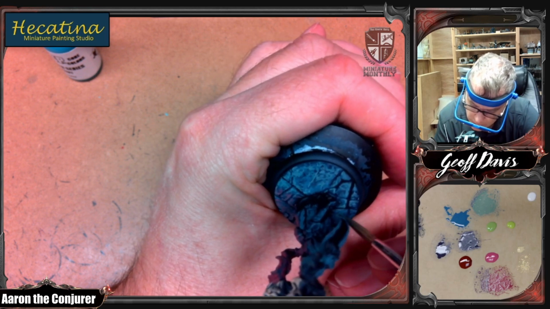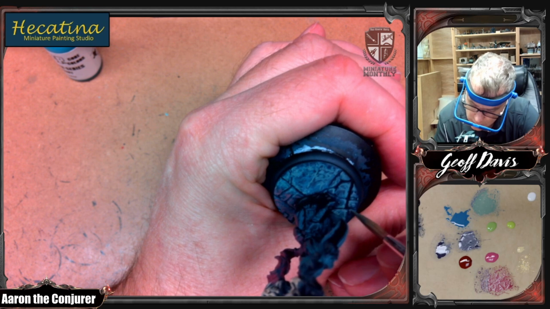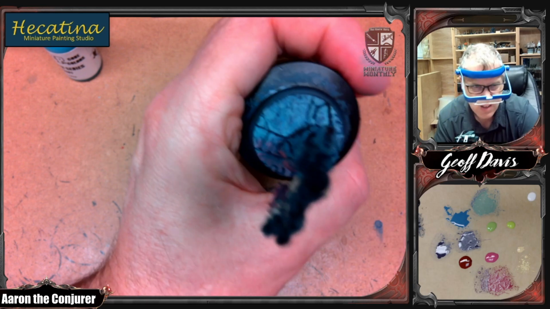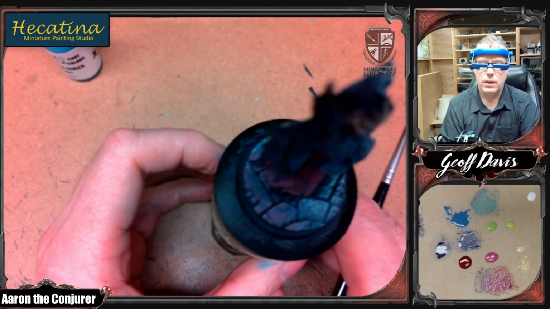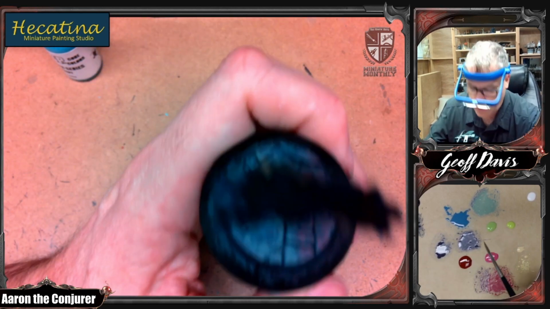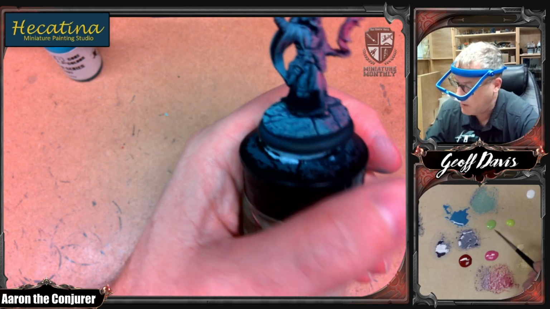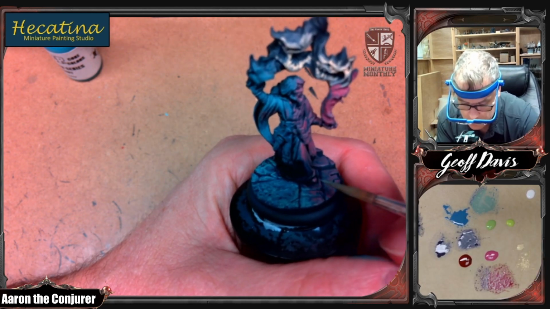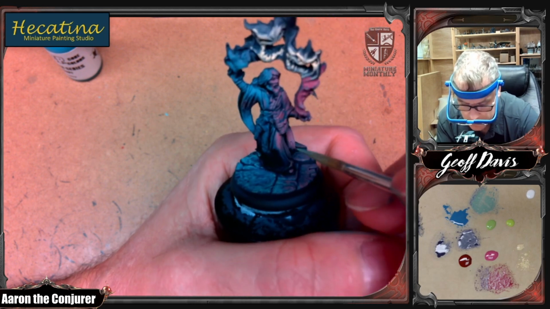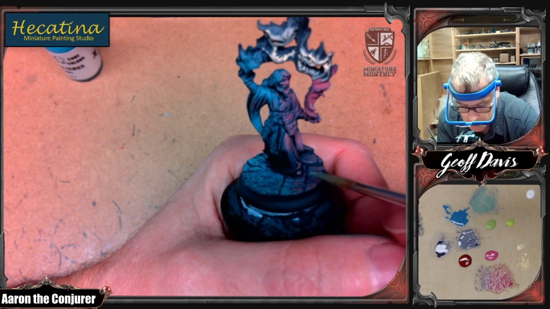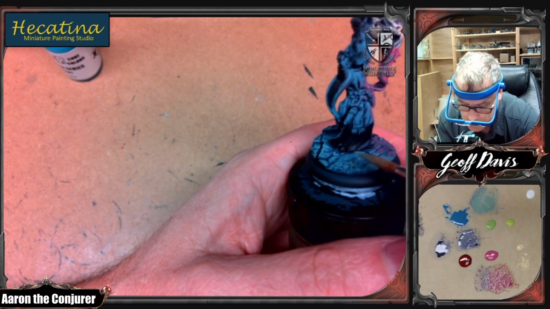Working my way around the base. There we go. So now we've kind of got that halo of green light on one side and pink light on the other, and they kind of go into each other a little bit. And now you'll remember that we put a little bit of this color on the equivalent pink on his toe.